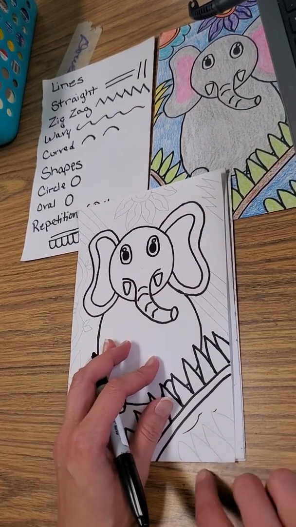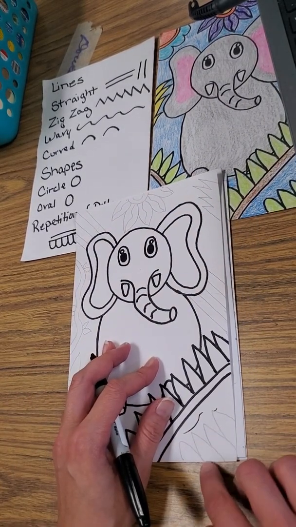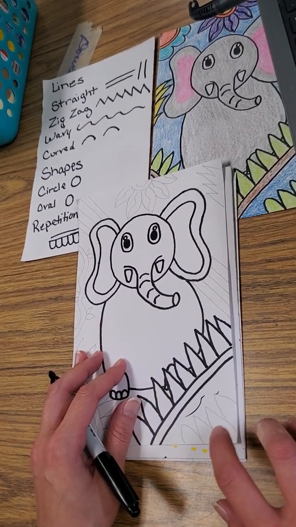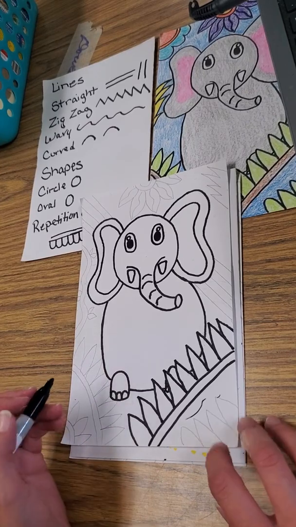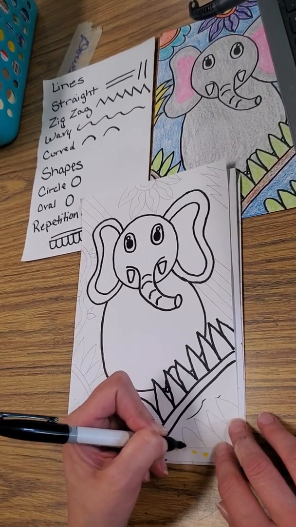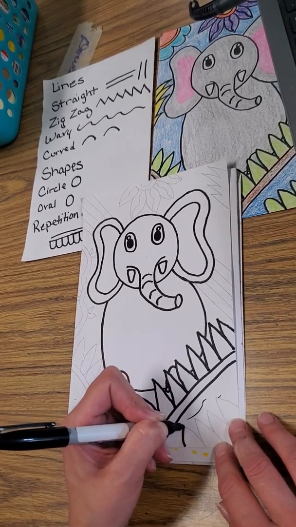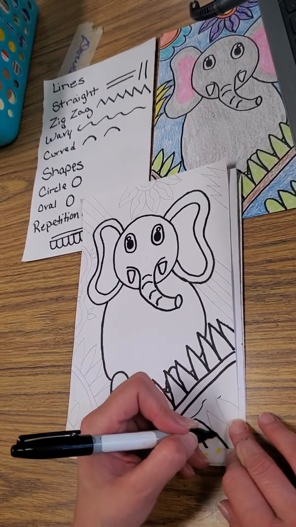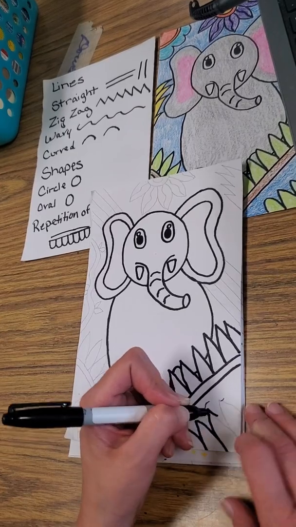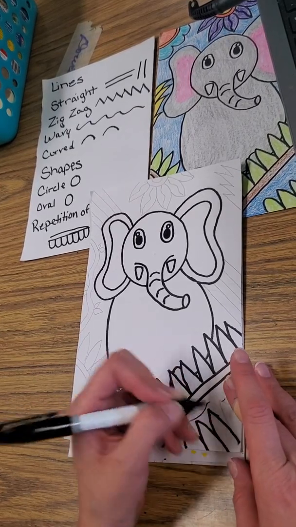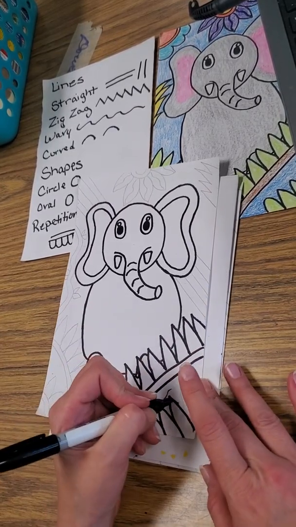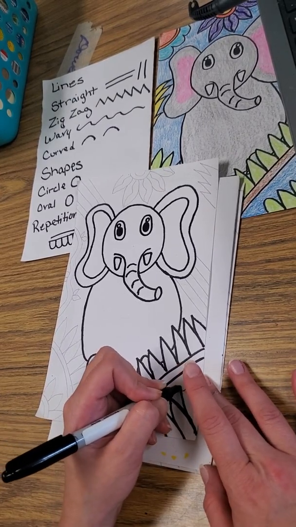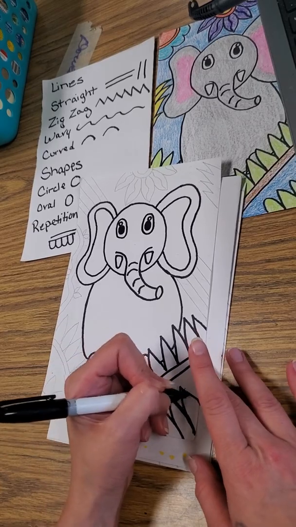And then here, our petals, our leaves, you cannot see the stem that they're attached to. So we're just going to do that repetition shape over and over again. So up, then down, up, then down, up, and then down. And then up and down again.